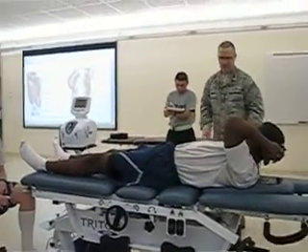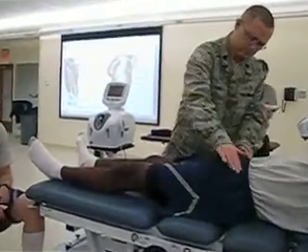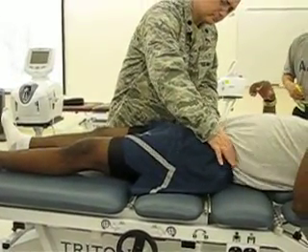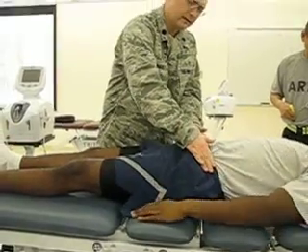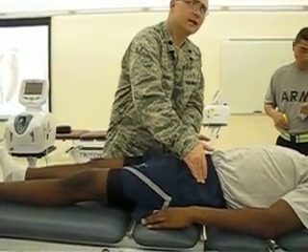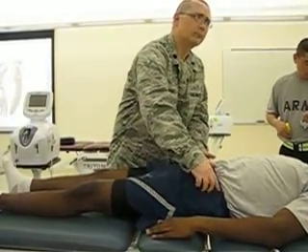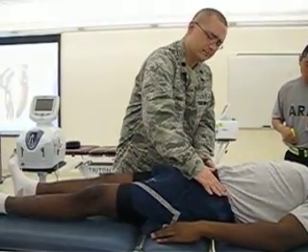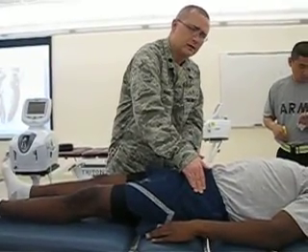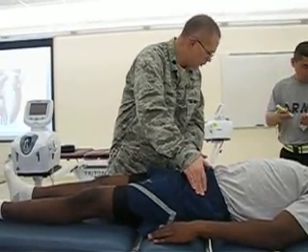Page 89, TFL. What am I looking for? Looking for the iliac crests. Okay, so iliac crests, ASIS, I'm going to start right here. So that's his TFL, right? Iliac crests, ASIS, I'm just going to come down laterally off that area. That's muscle. What's next? I want to go to IT band.